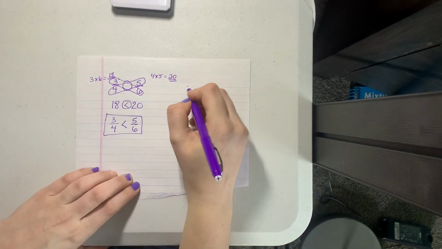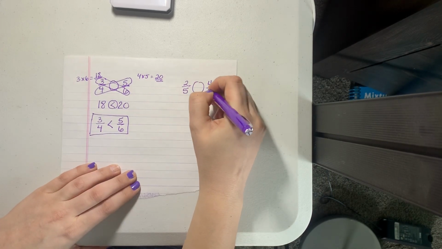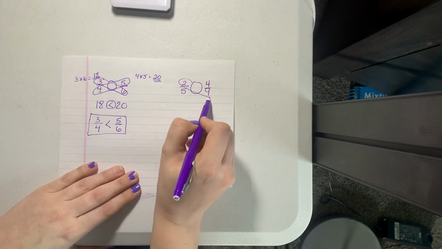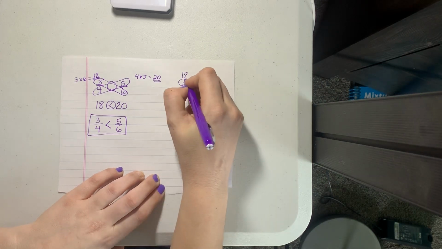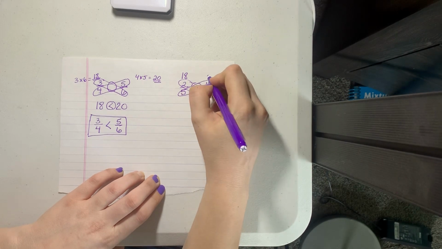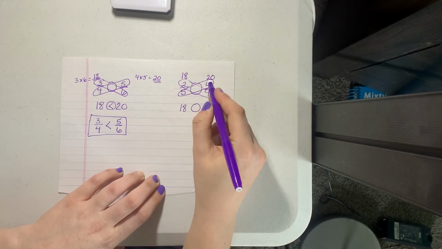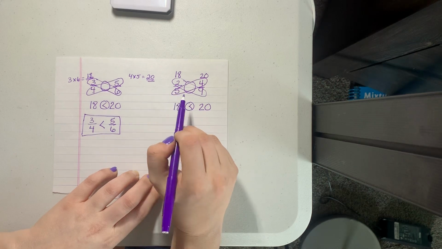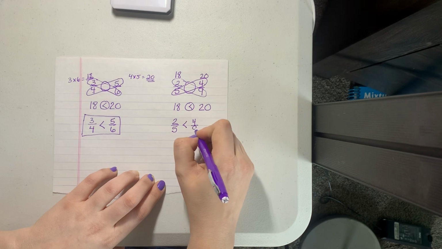All right, if we look at another one, let's say we've got 2/5 compared to 4/9. Okay, using the butterfly. 2 numerator times the other denominator, 9. So 2 times 9 gives me 18. I'm going to do the same to the other side. 5 times 4 is 20. And again, I end up having 18 compared to 20, which is less than. So my final answer, I use the original fractions. 2/5 is less than 4/9.